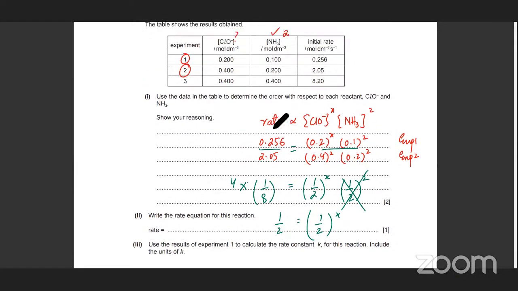Clear है ये कि if you don't find any two experiments in which वो जिसको आप find करो, that should change, the other one should remain constant. But if the other one is not remaining constant, you can do this. Substitute the two experiments in the equation.